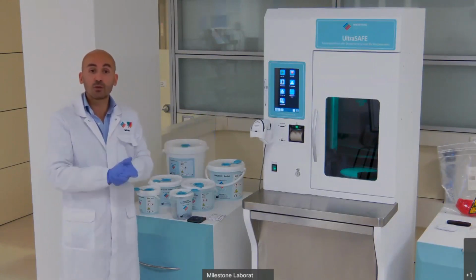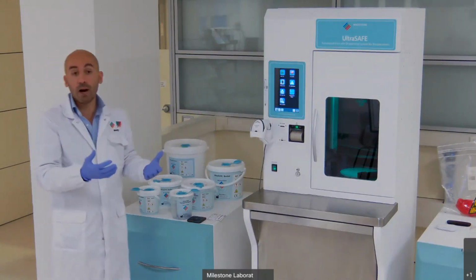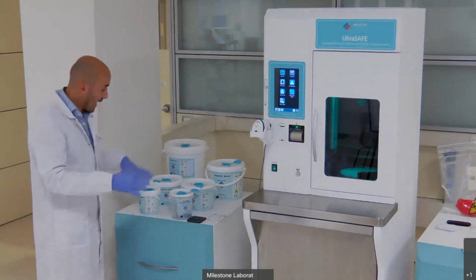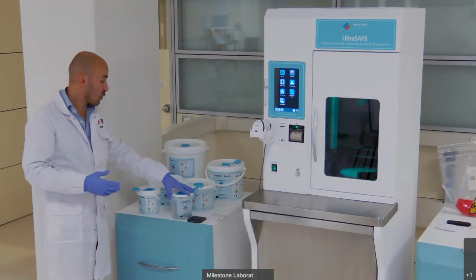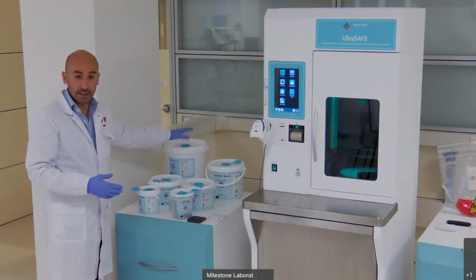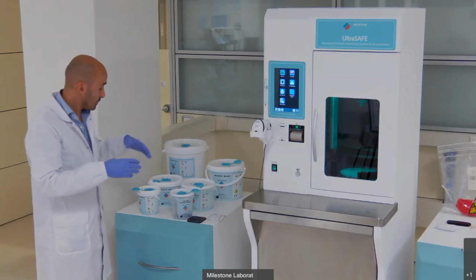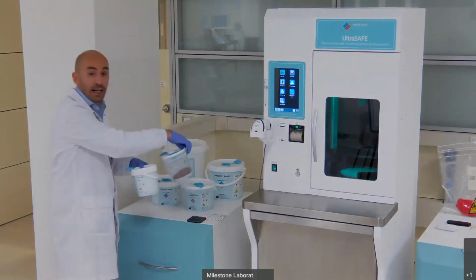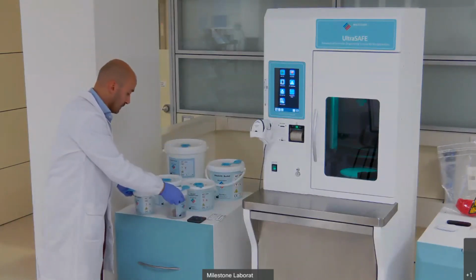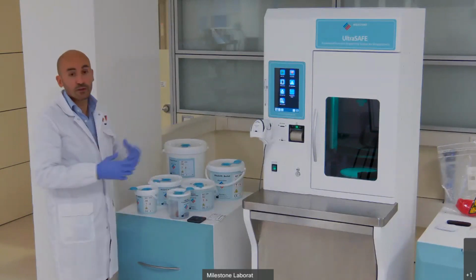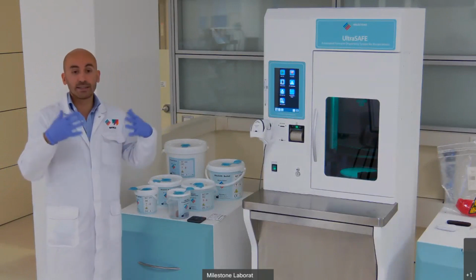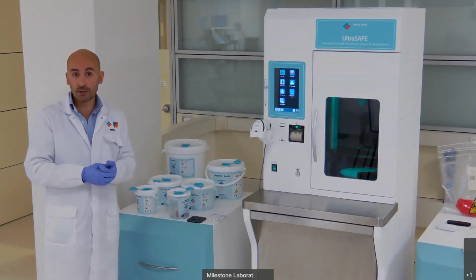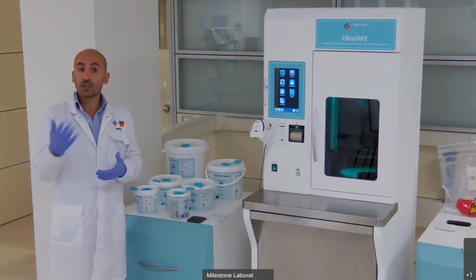Despite the first two instruments, ultrasafe works with buckets. And speaking of buckets, here I do have the buckets available from 1 liter up to 10 liters, and all of them come in a transparent or white version. And this range of sizes is designed to cover the vast majority of samples you're going to face in your daily routine.